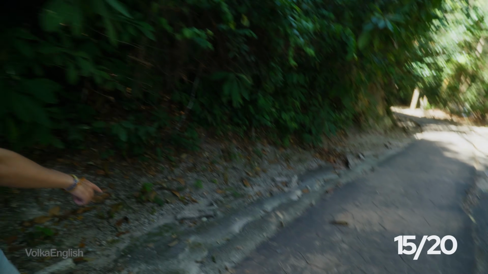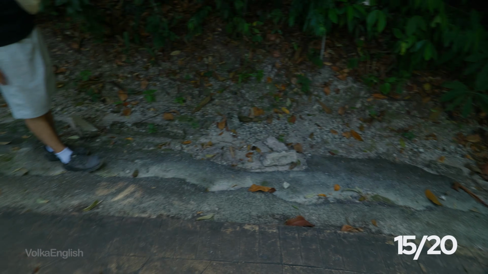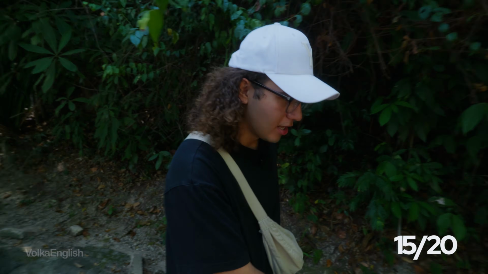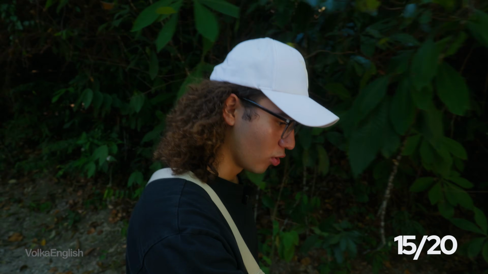But you can see that they paved it before with asphalt, but it doesn't look very good. And then they redid the road with rock.